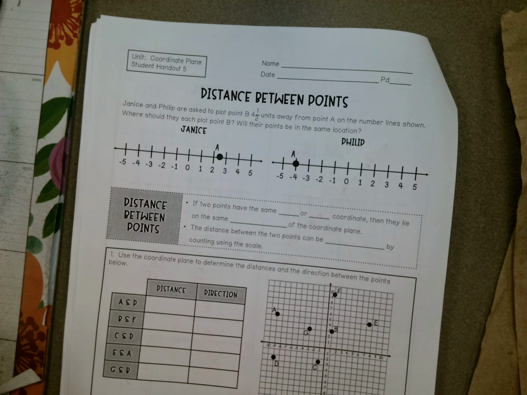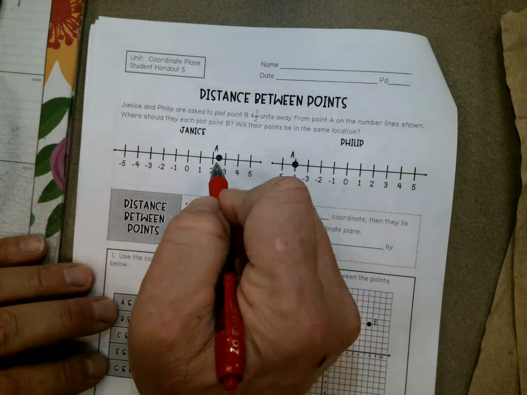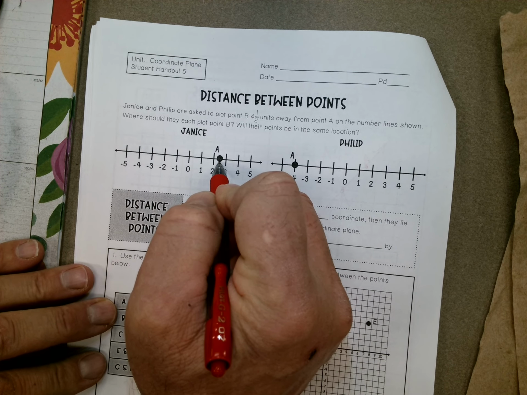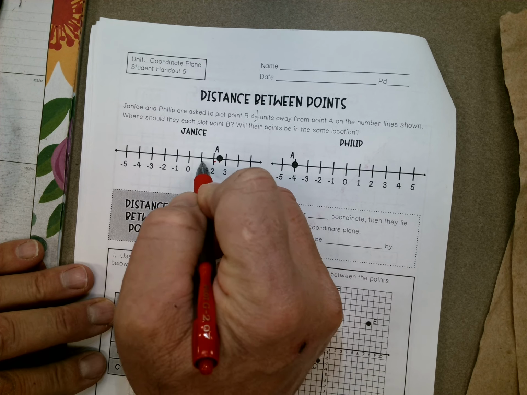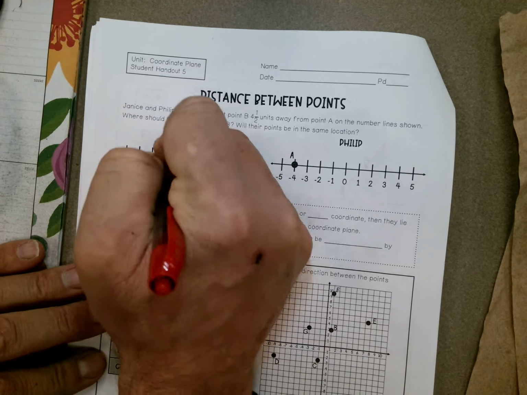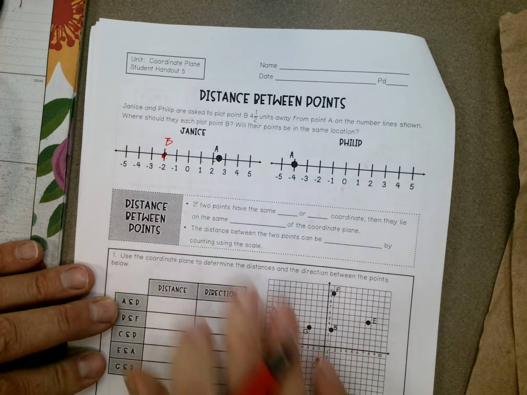All right. Janice and Philip are asked to plot point B 4.5 units away from point A on the number line shown. Where should they plot point B, and will their points be the same location? Okay. So plot A, we need to go 4.5 units away. Here's our half, right? So then I'm going to go 1, 2, 3, 4, and put that right there, and that's going to be point B.